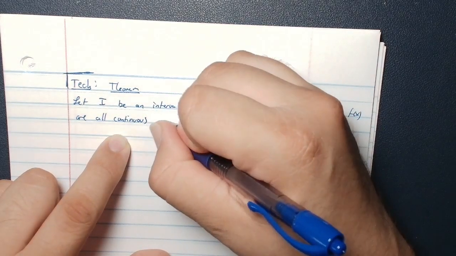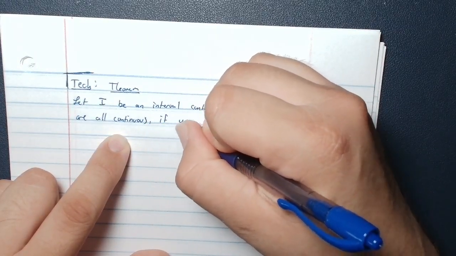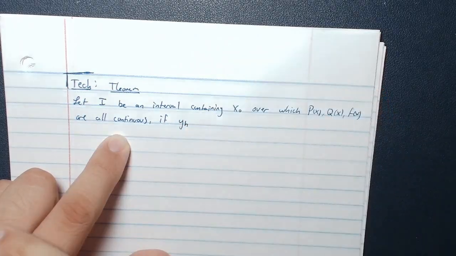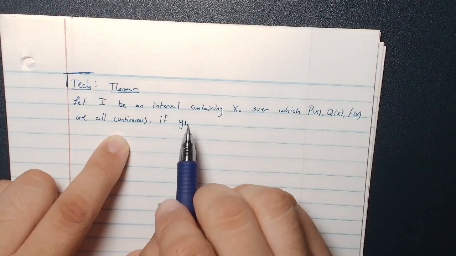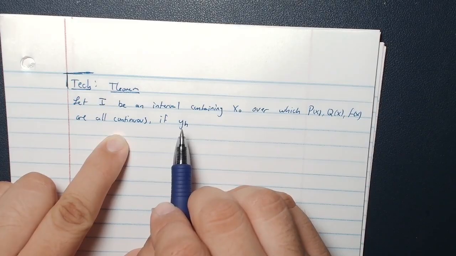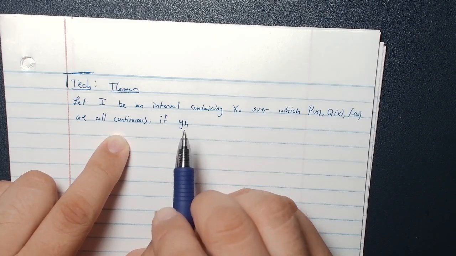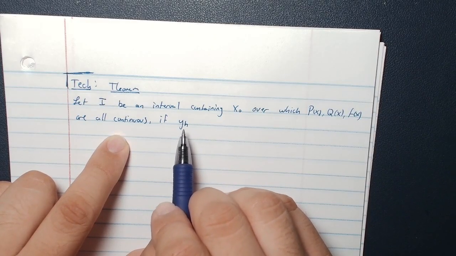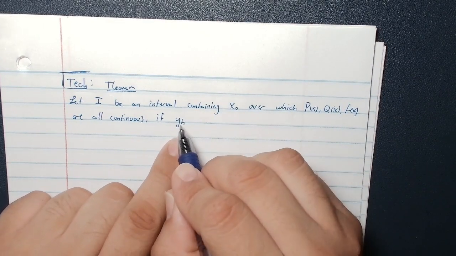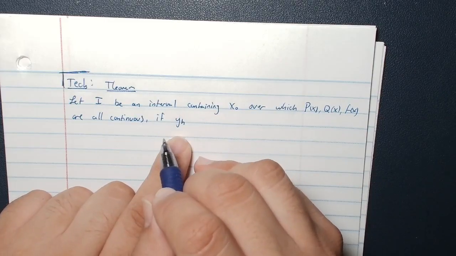Now, if y sub h, and you say y sub h, what do you mean y sub h? It's kind of going to be the complementary solution, but it's going to differ ever so slightly. So we're going to call it y sub h. Here, h stands for homogeneous. We'll see that here in a moment.